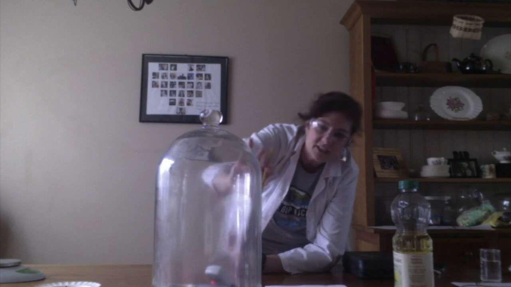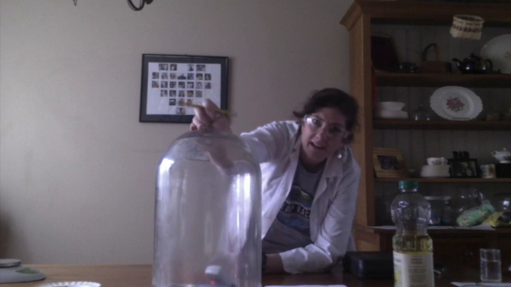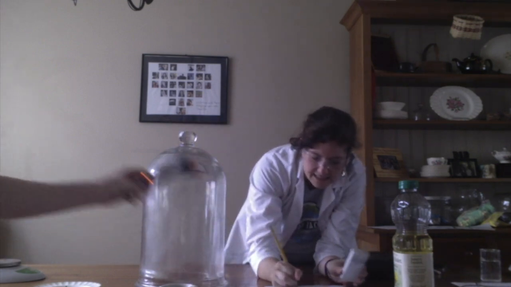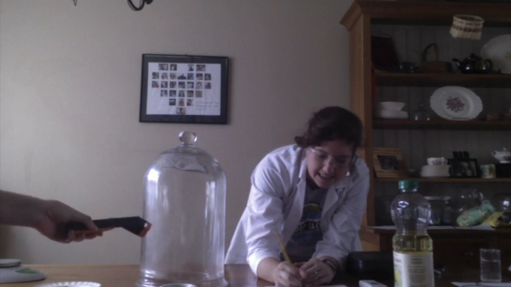Now, I mentioned the fog that has built up on the inside of here. Let's see what our humidity is now. I'll get this data pretty quickly. So the final humidity is 66%, and the concentration of oxygen is 16%. So we've seen the oxygen go way down and the amount of carbon dioxide come way up. We've also seen the humidity, or the amount of water in the air inside the jar, increase.